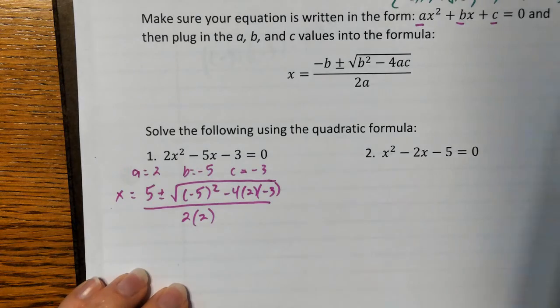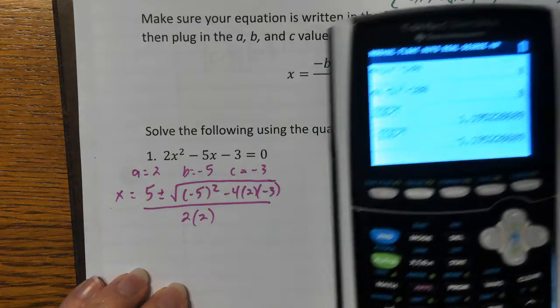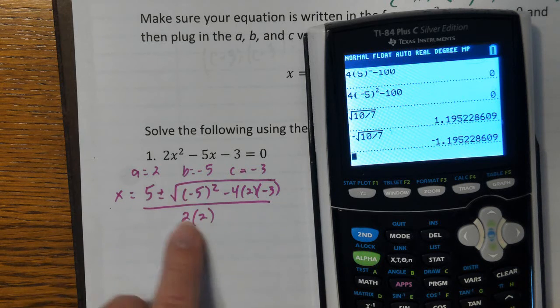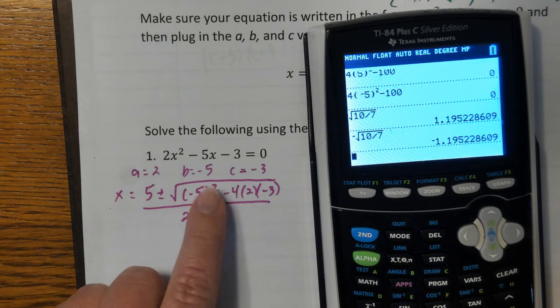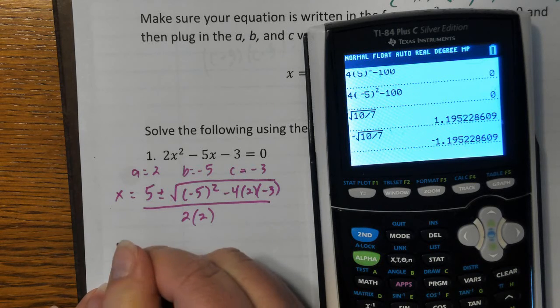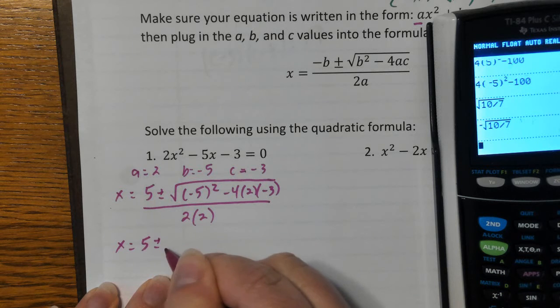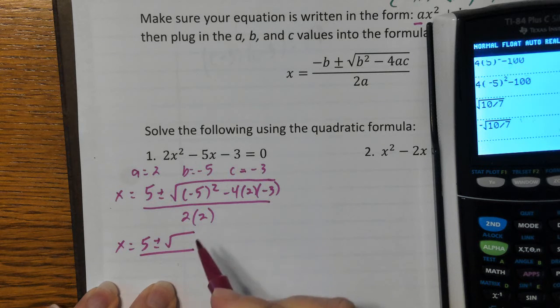Okay. Now, my suggestion, there are people that like to type this whole thing in their calculator all at once. I do not recommend that. For one thing, sometimes imaginary numbers come up and the calculator does not like it. If there's an imaginary number, you're going to get an error message. Okay. So my suggestion is to keep the 5 plus or minus square root divided by, and of course I can go ahead and work out the bottom.